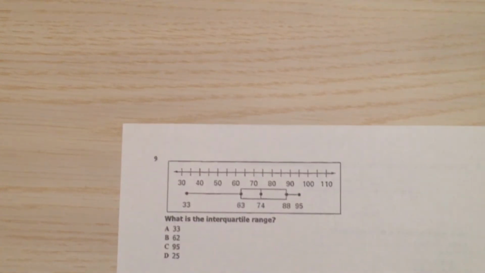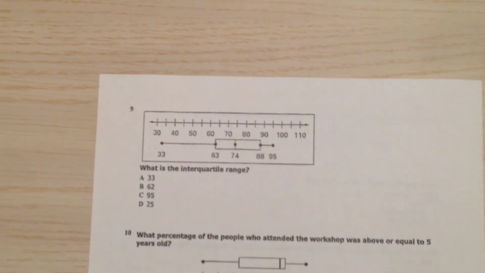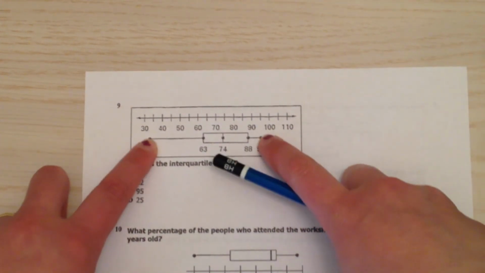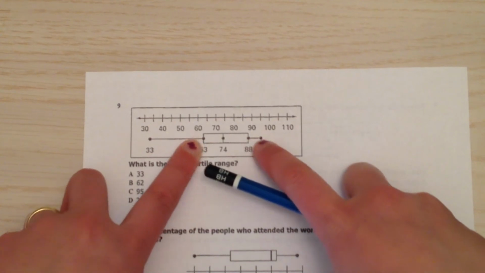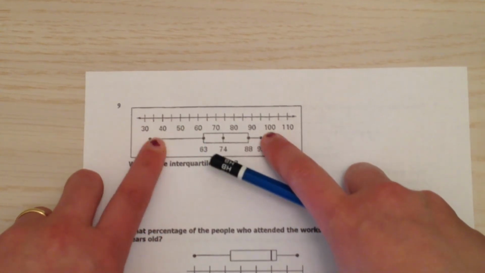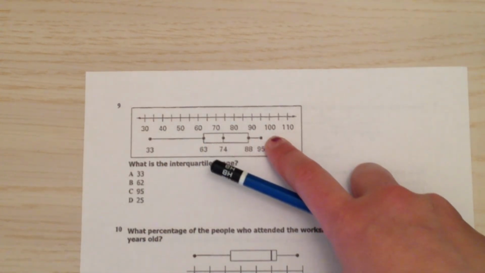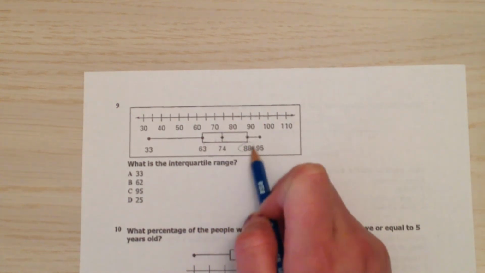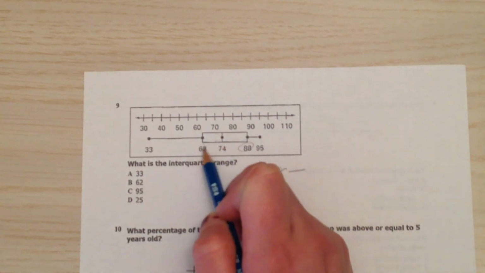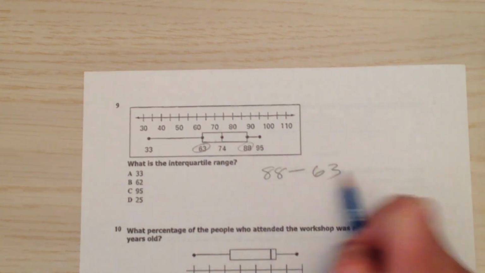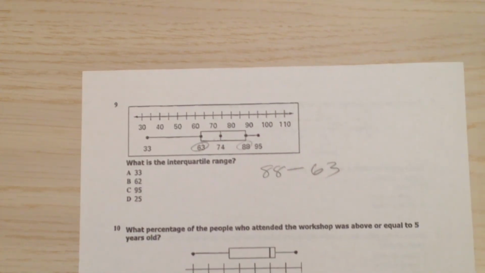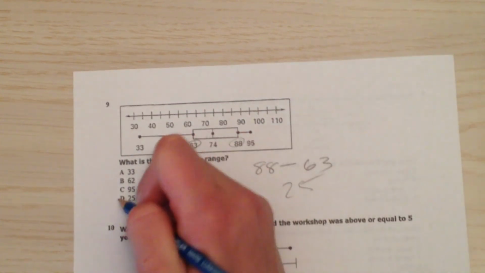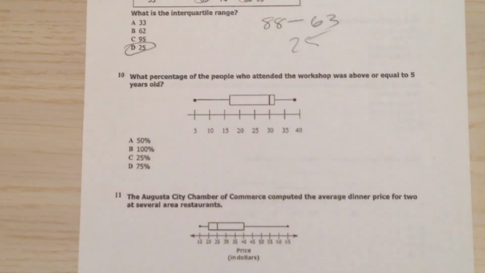Then we've got one that says, what is the interquartile range? So the difference between the range and our interquartile range is just where we're looking on our graph. So our range is the whisker to the whisker. Our interquartile range is just our 2 quartiles, so this box part. So we're going to say this 88, they already pulled out the number for us, and the 63, we're going to subtract them, and we're going to get 25. So we should pick D for that one.